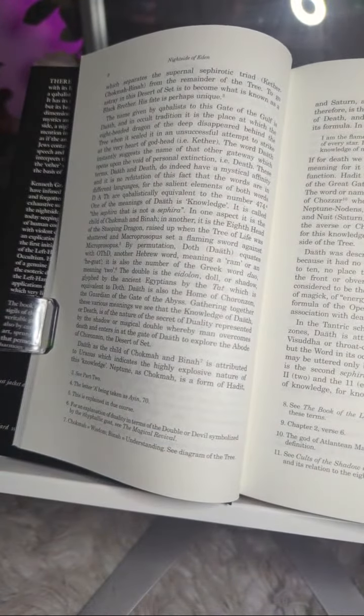The Book of the Law, Hadith, declares: I am the flame that burns in every heart of man, and in the core of every star. I am life and the giver of life, yet therefore is the knowledge of me the knowledge of death. Let's continue.